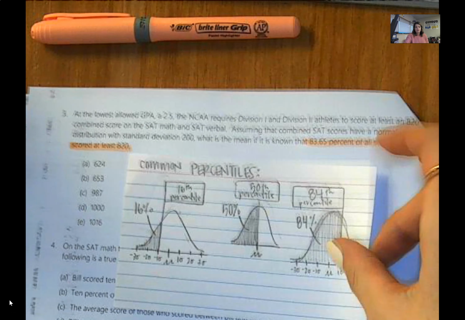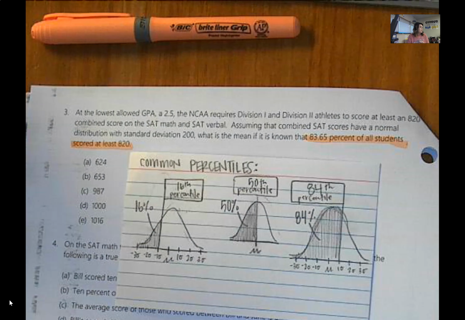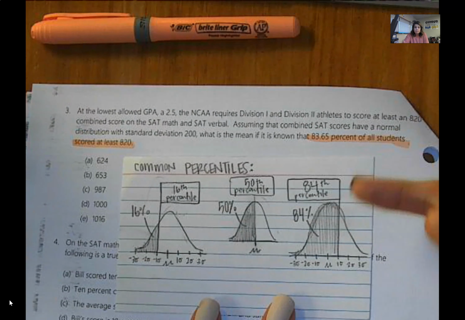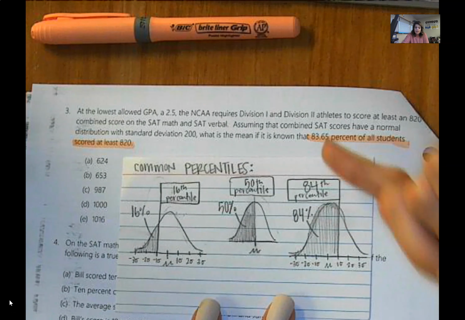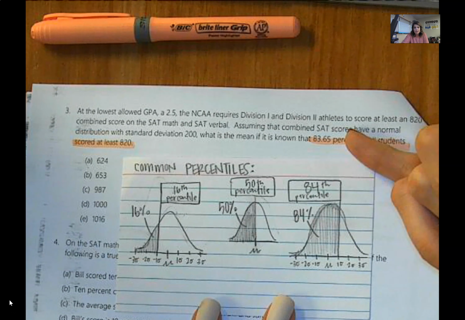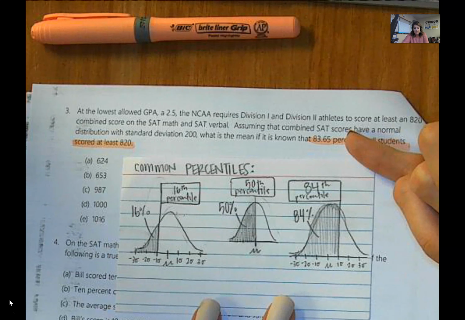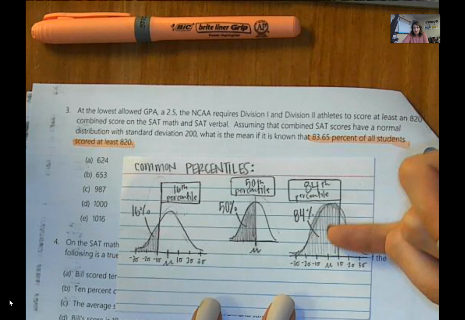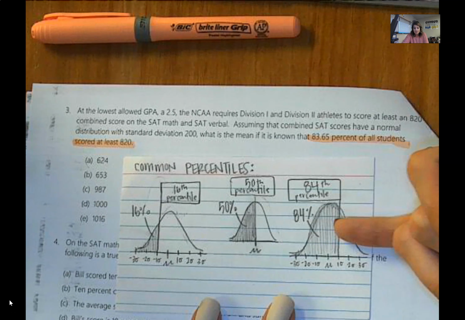Well, this is actually a percentile question, and in your flashcards, I made a card that has to do with the most common percentiles when it comes to the normal curve. Now notice, they didn't give us 84, they gave us 83.65, but the fact that that is so close to 84 made me think I probably have to use this idea.